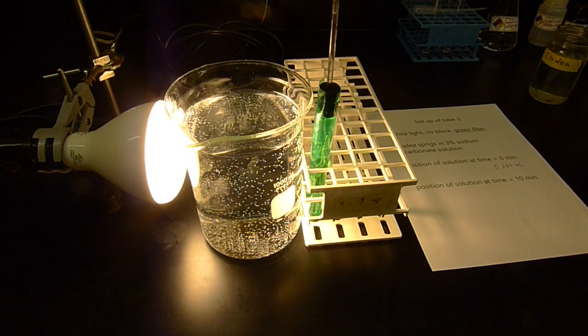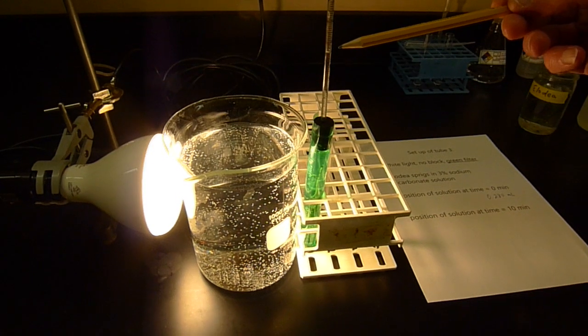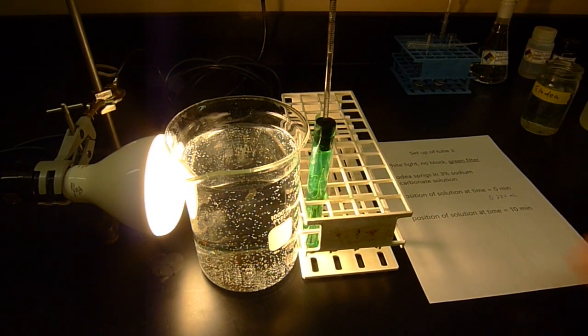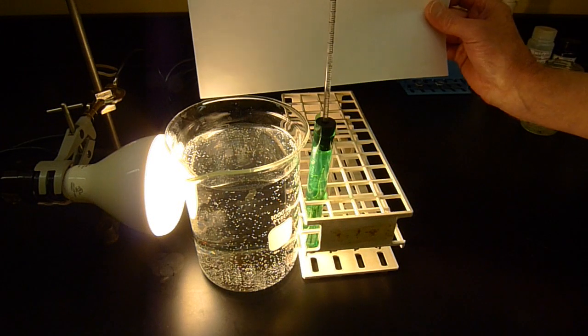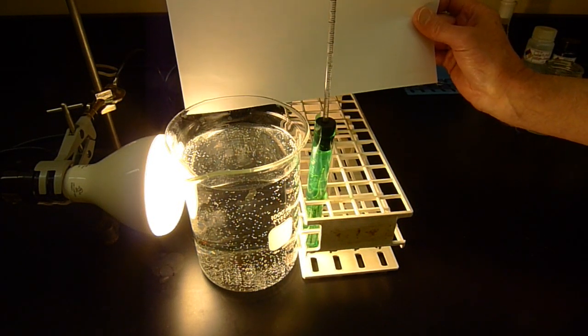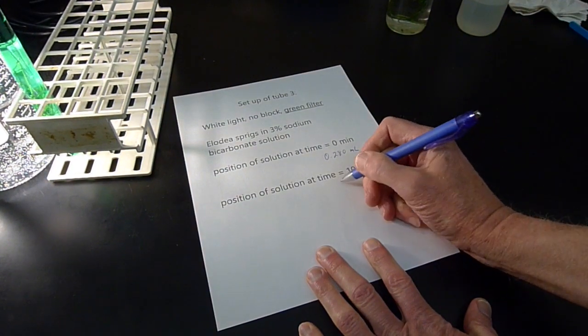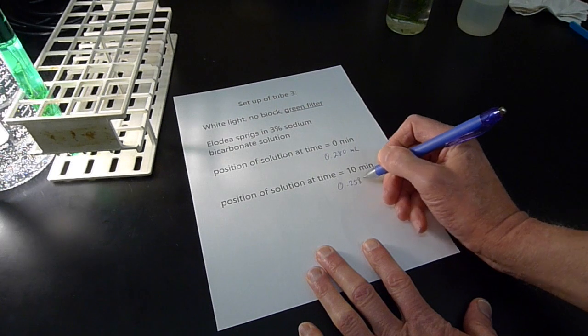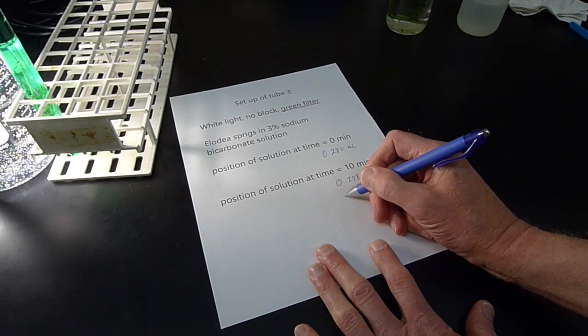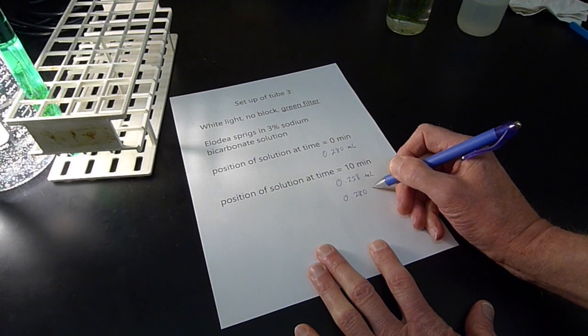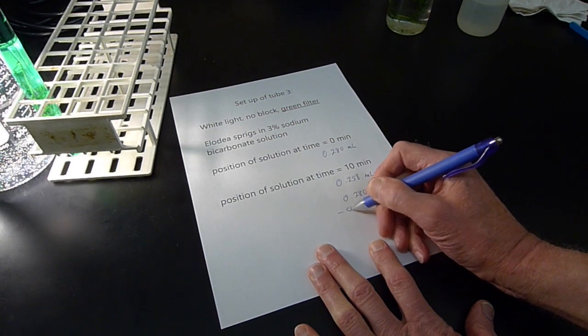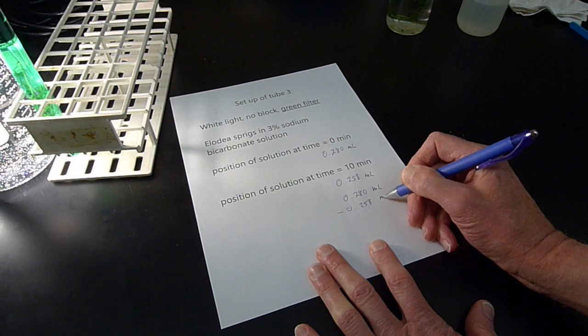So it's just been 10 minutes. I'm going to record the position of this liquid again in this tube here. If I look at it, it's moved a bit. I'm going to call this 0.258. I'm going to record it here. 0.258 milliliters. We'll do the subtraction. 0.280 milliliters to begin with, minus 0.258 milliliters.